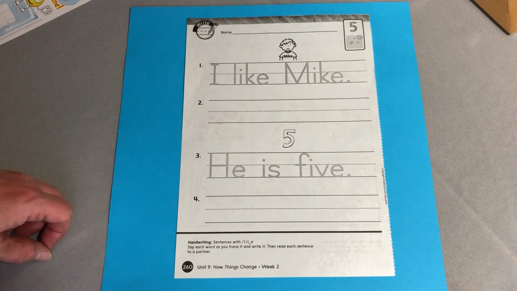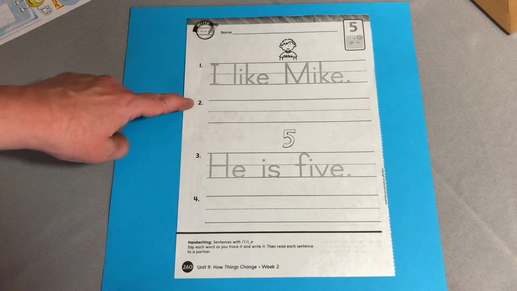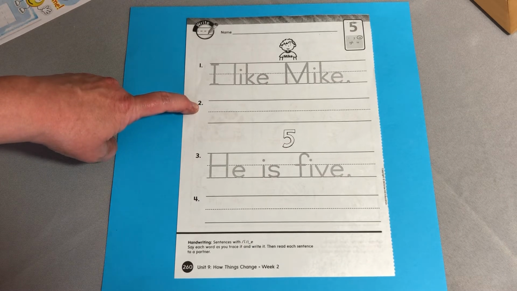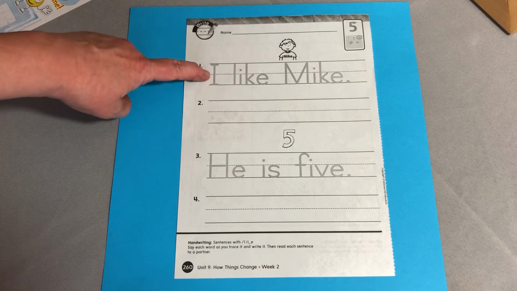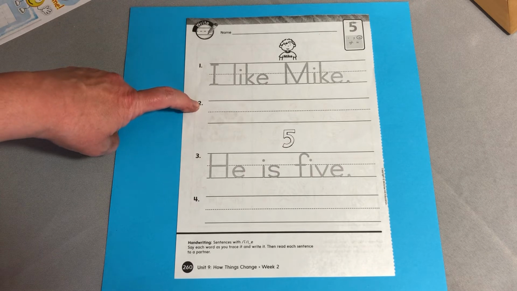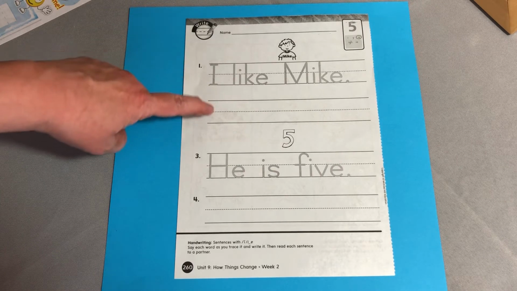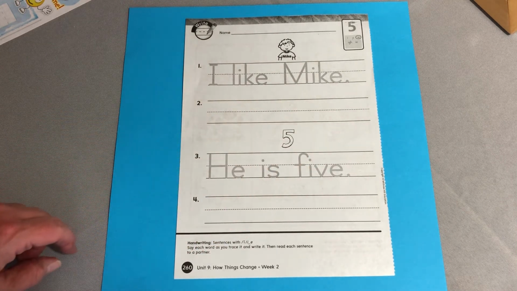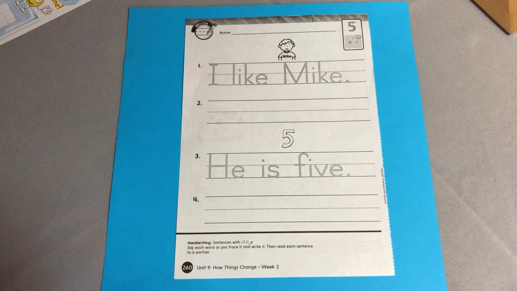And then we are going to look at that, and number 2 is going to be a sentence that you write. You're going to trace the sentence, and then for number 2, you can read the sentence and write it for practice. Now, I am noticing on this page the words with I and silent E vowel pattern. And I want to underline the vowel pattern I, silent E.